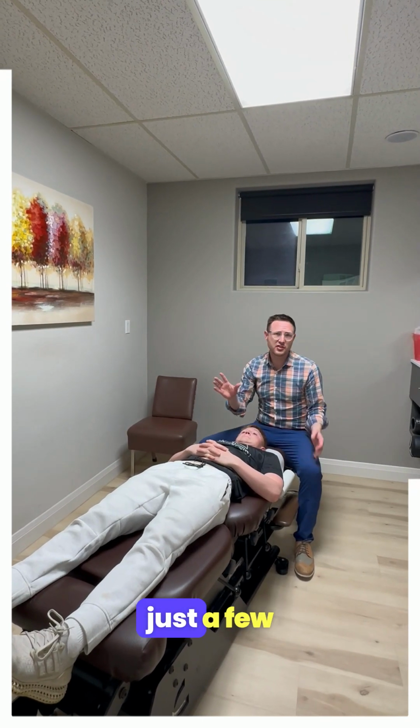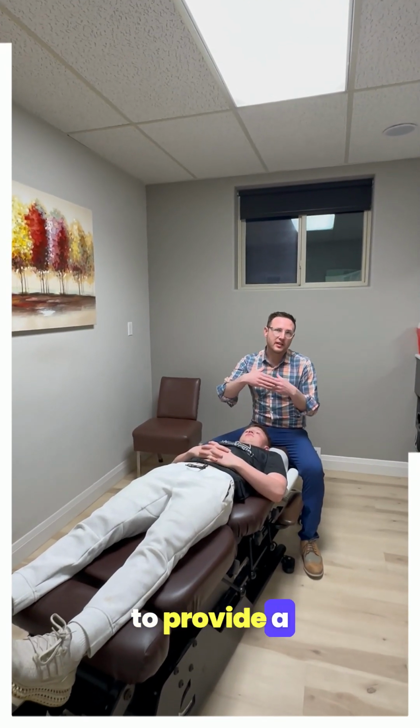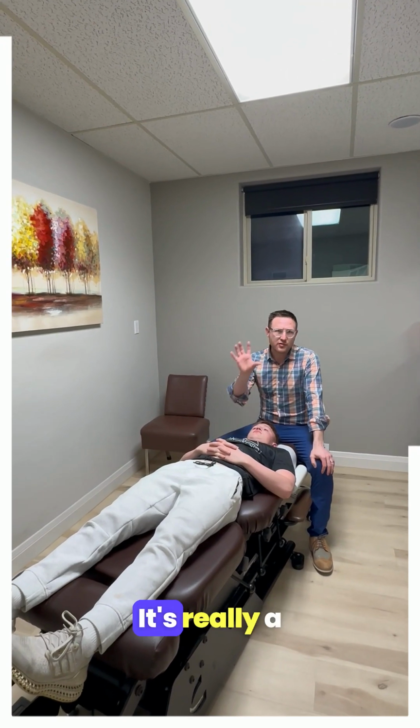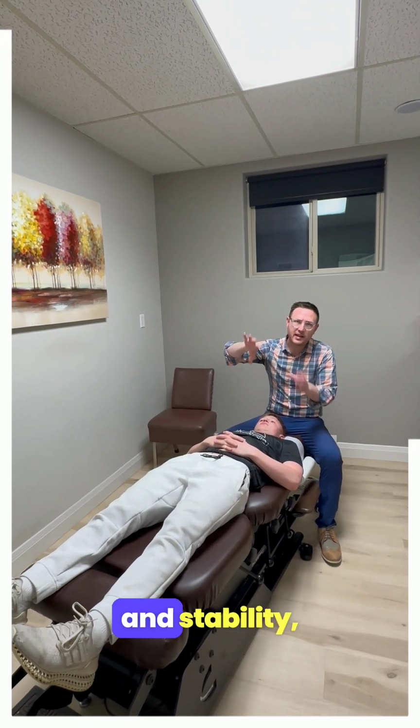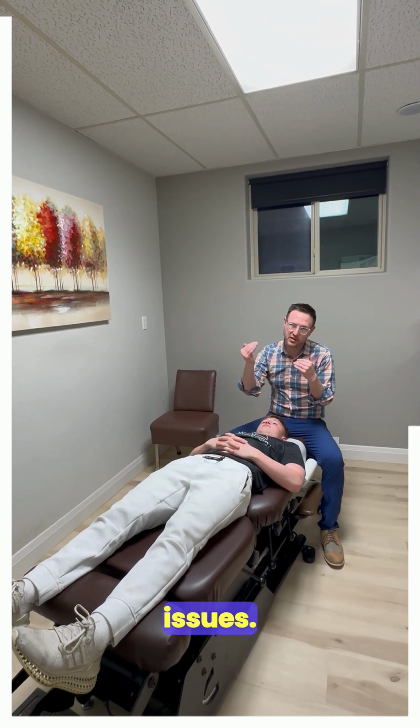So those are just a few little things that you can do on your own to provide some temporary relief, as well as some strengthening exercises that you can do to provide a little bit longer term relief. It's really a problem with mobility and stability, and so those are a few things that you can do to address both of those issues.